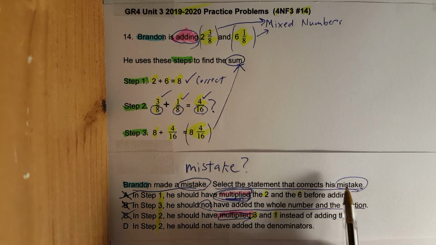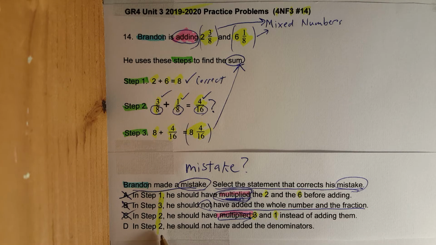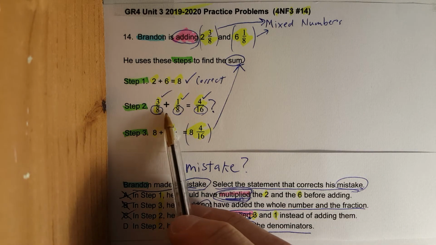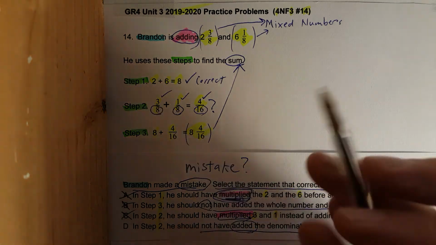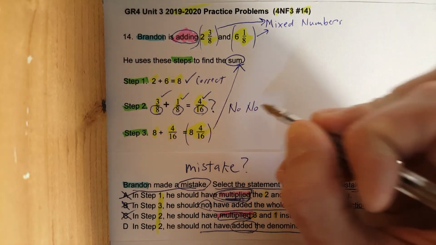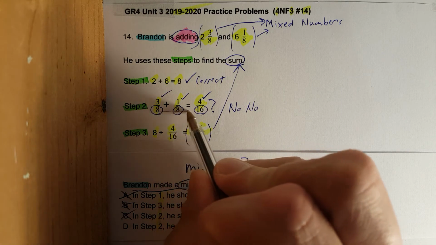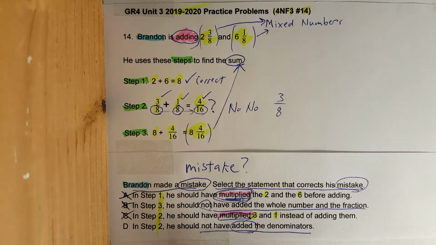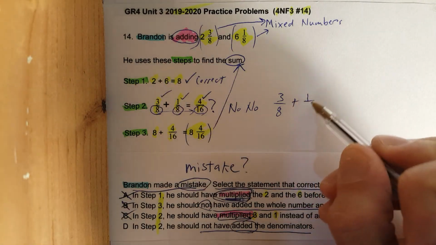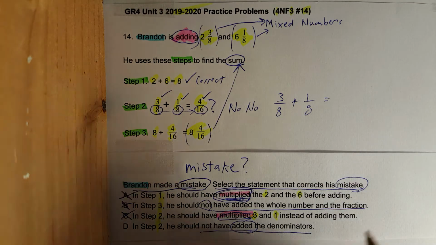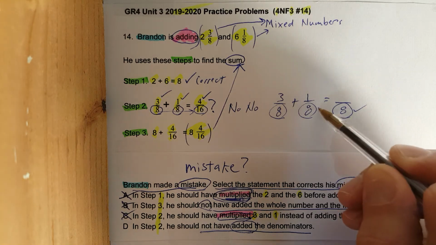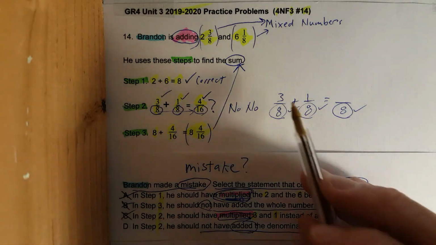Remember, we are looking for the mistake that Brandon made. In step 2, he should not have added the denominators. Let's see. In step 2, oh, he did add the denominators. That's a no-no. Okay, so you do not want to do this. This should have been 3 over 8 plus 1 over 8. This stays the same. The denominator doesn't change. And you just add the top.